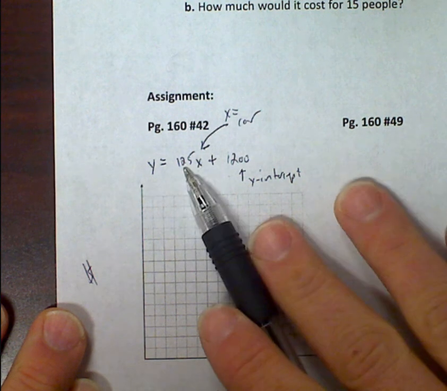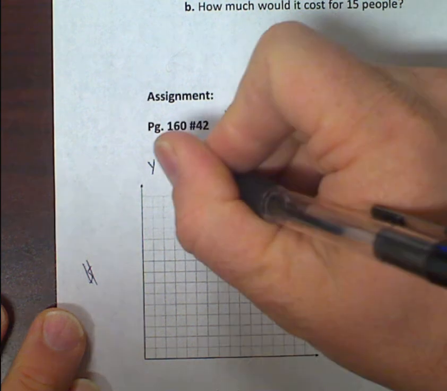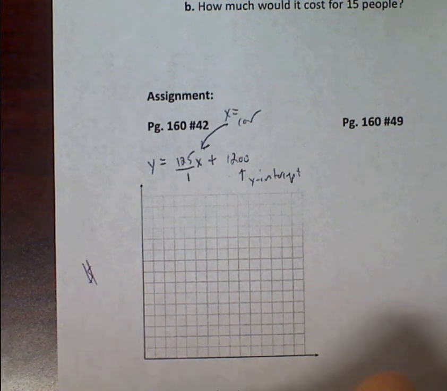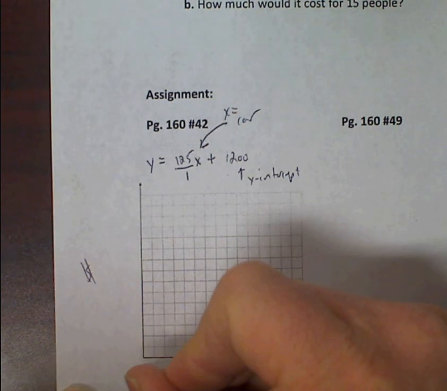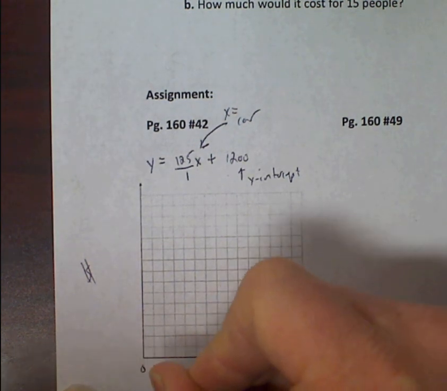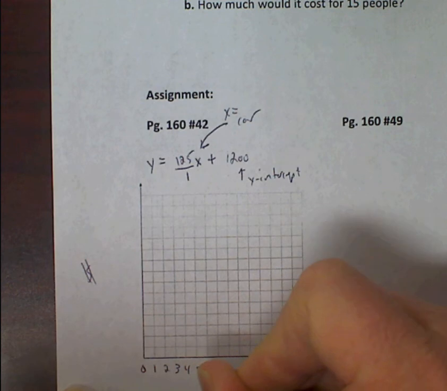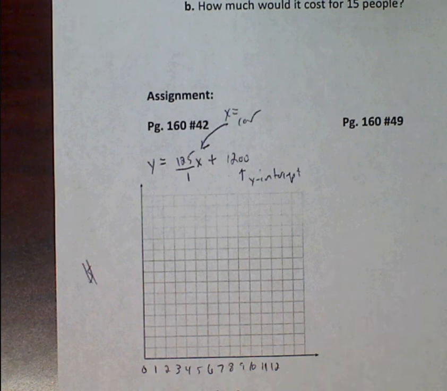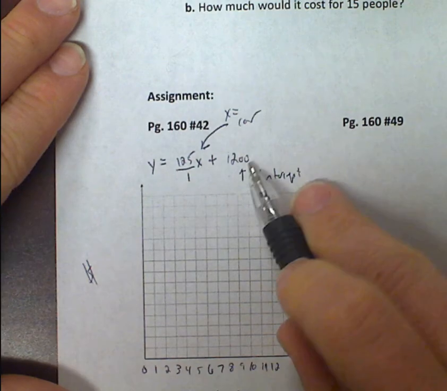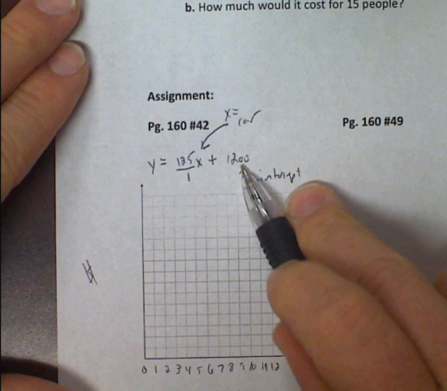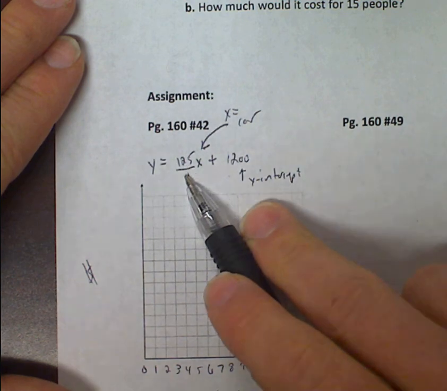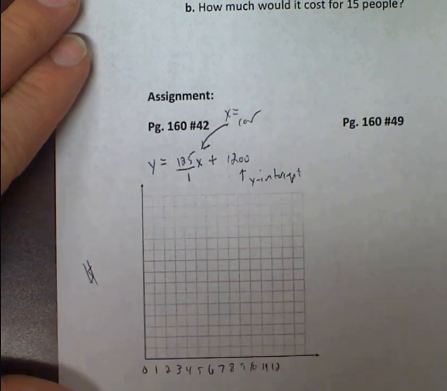So let's go ahead. I know my slope is going to be 125 over 1. So every car, these are cars, so if he sold 0 cars, 1 car, 2 cars, 3 cars, 4, 5, and so on and so forth. His money, I know, he's going to start at 1,200, and then he's going to go up 125 every single time over 1, because that would be my slope.